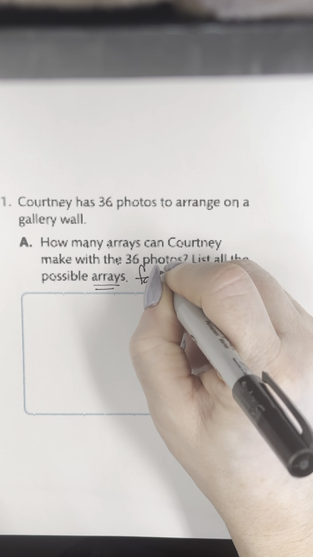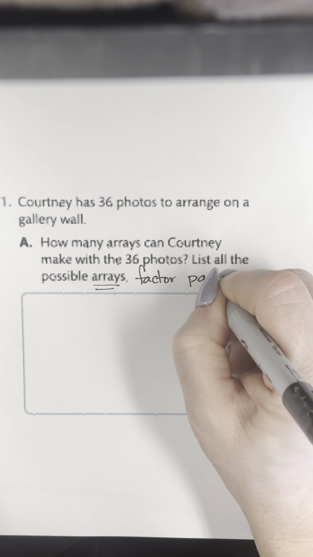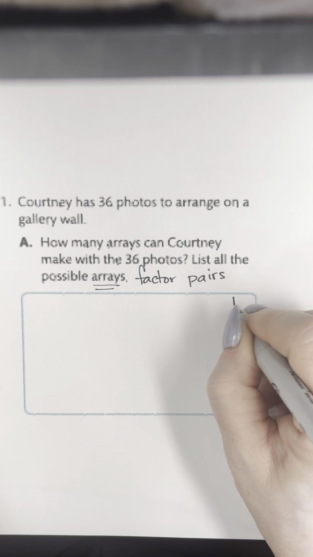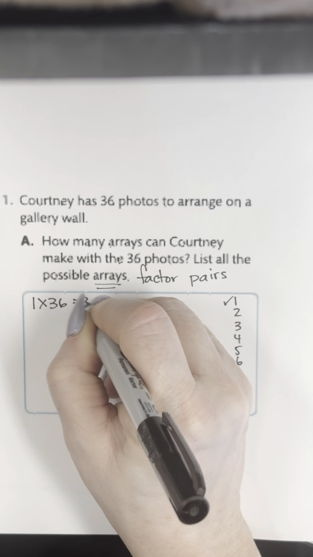So our first question is, Courtney has 36 photos to arrange on a gallery wall. How many arrays can Courtney make with the 36 photos? List all the possible arrays. When I see arrays, I think factor pairs. So what I'm going to do first is list out my factors and write them out. So I know 1 I can use. 1 times 36 equals 36.